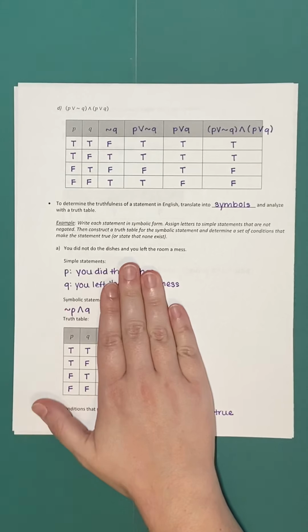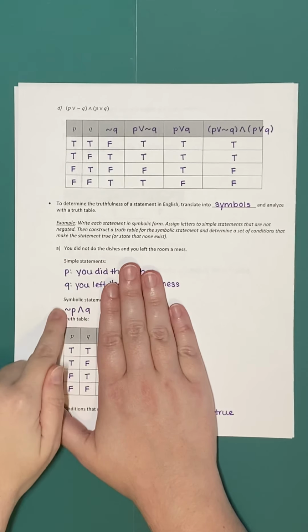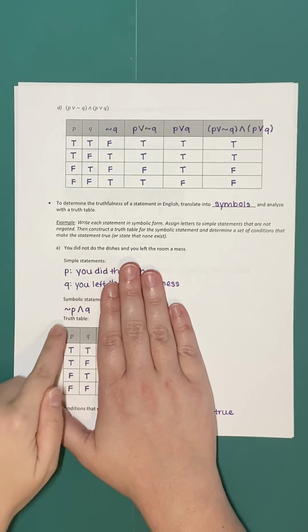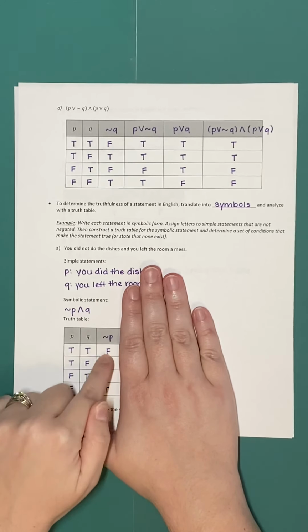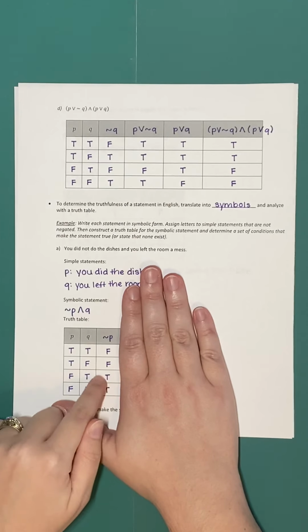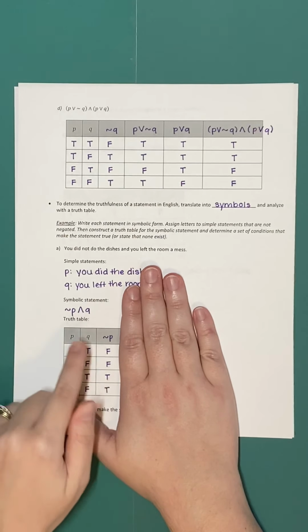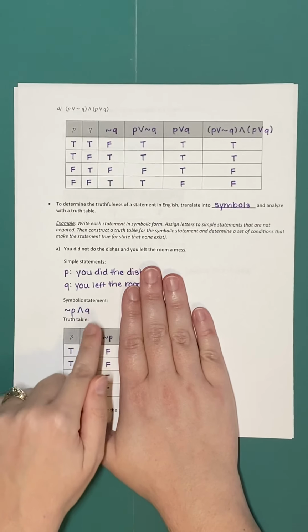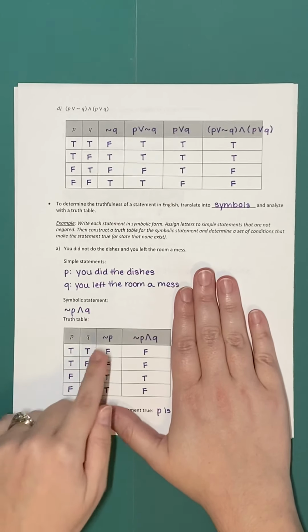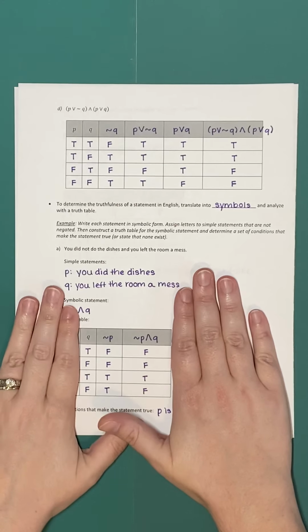So based on the different possibilities for P and Q, we want to know what would result for the actual statement as a whole. So first thing we'll do is our negation, so not P. So we're taking all the values for P and we're negating them. So true negates to false, and then false negates to true. Then we're combining that negated statement, conjunction with Q. So forget about this column, you don't need it now.